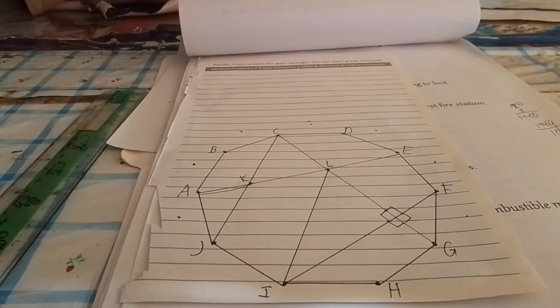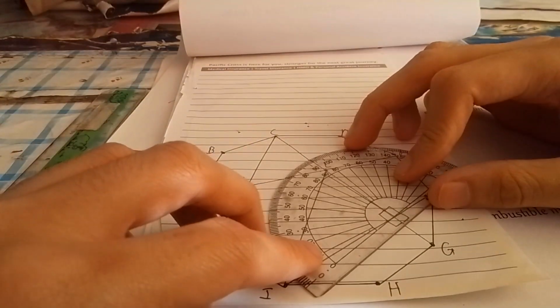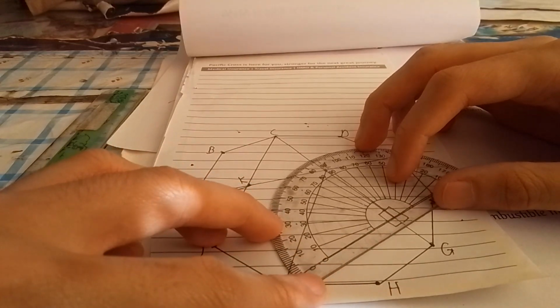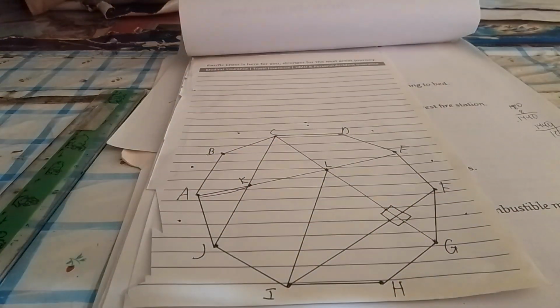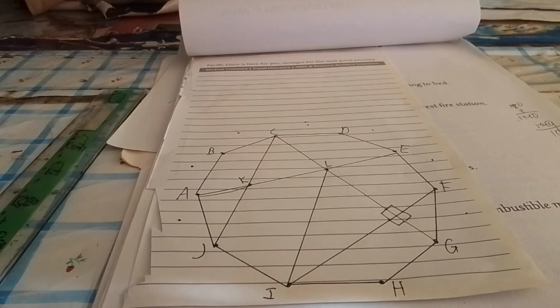And that is your clue. Alright? And even if we were to check with a protractor, it should be 90 degrees, or almost. Although it may not be drawn to scale, but that's how the problem goes.